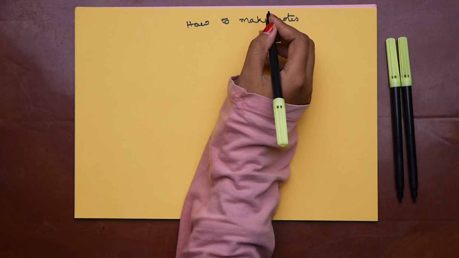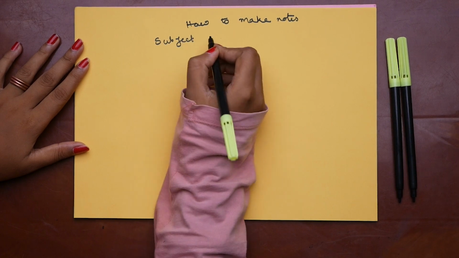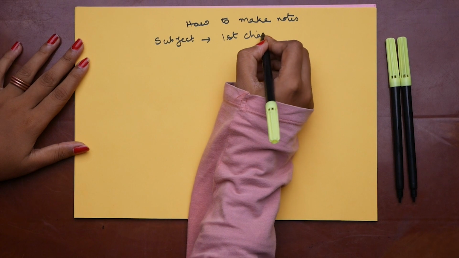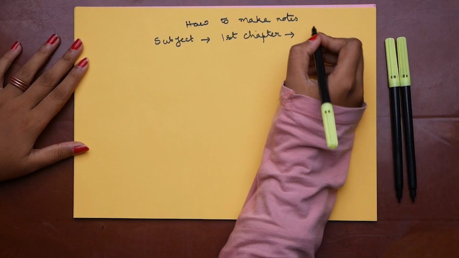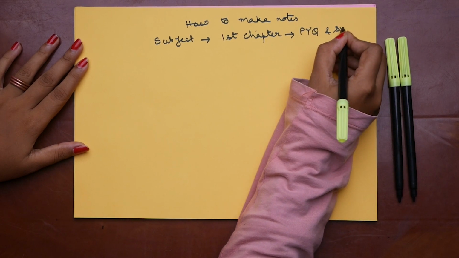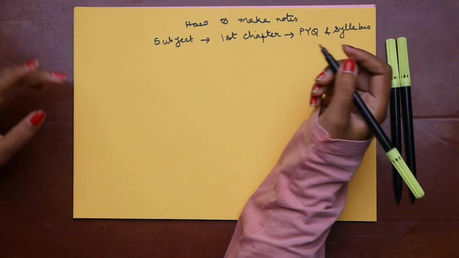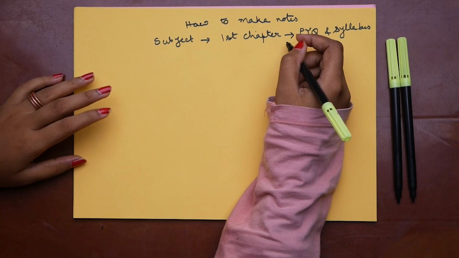First of all, you should take any subject. Then start with the first chapter of that subject. And in the back of your mind, try to link the PYQ and the syllabus, and check whether it is related to the PYQ and syllabus or not.